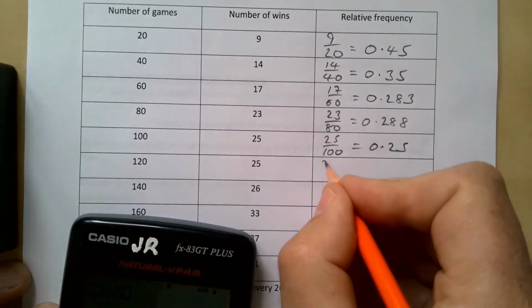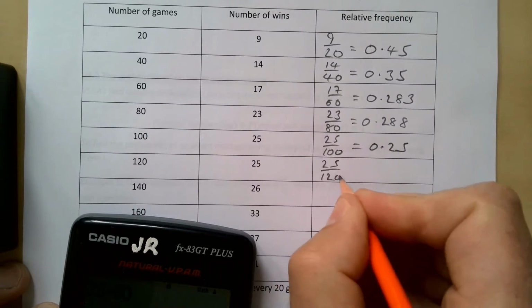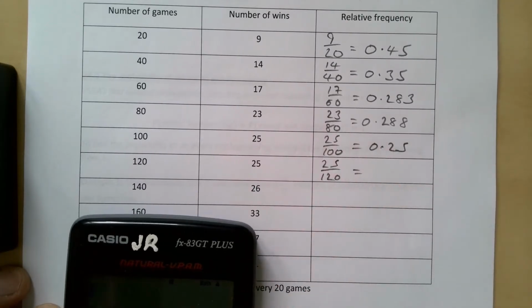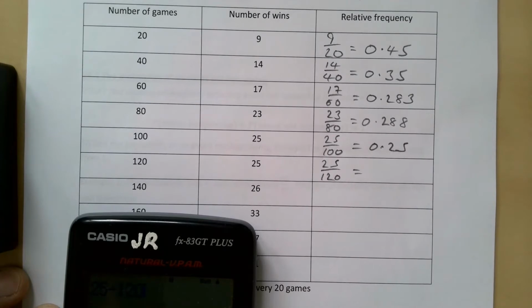Next one is 25 divided by 120, which is 0.208.